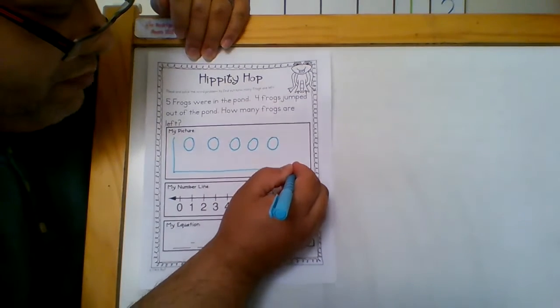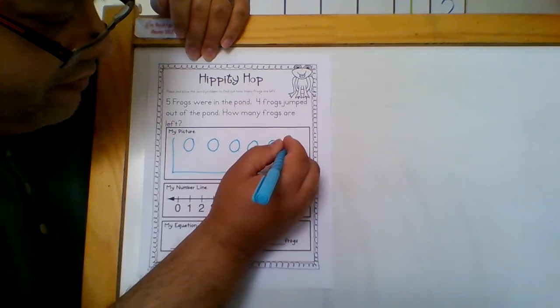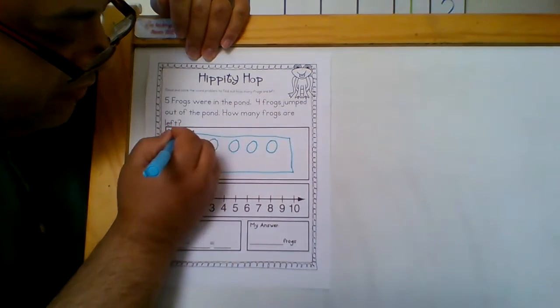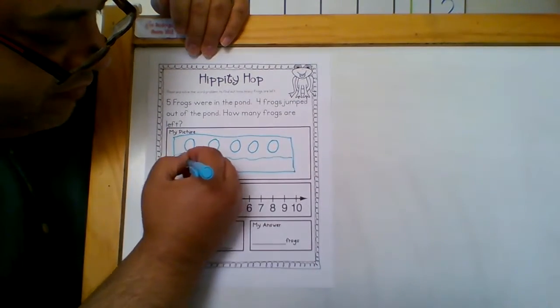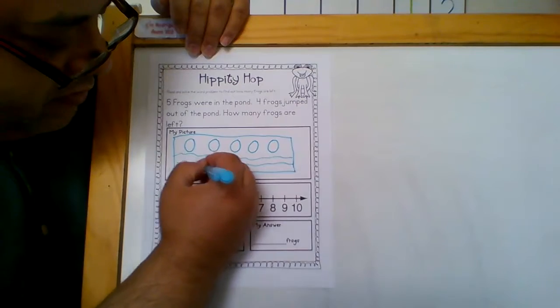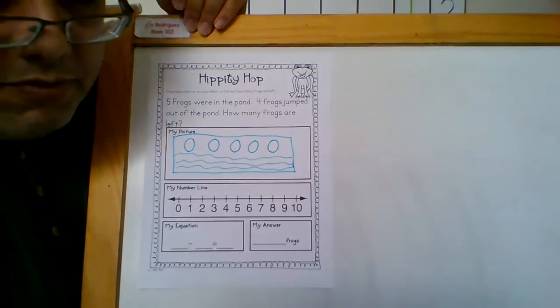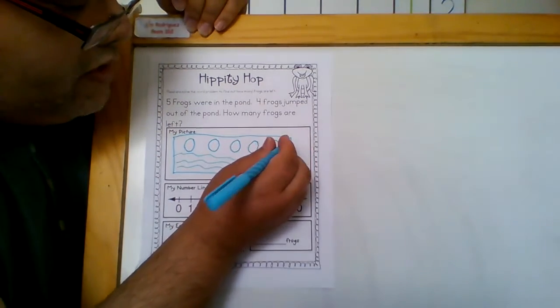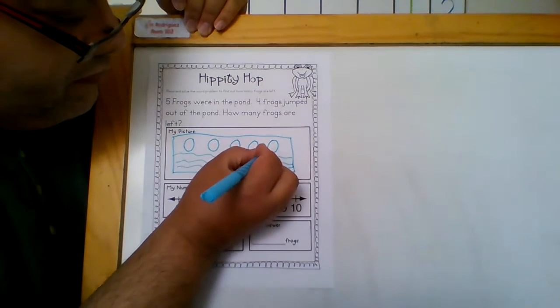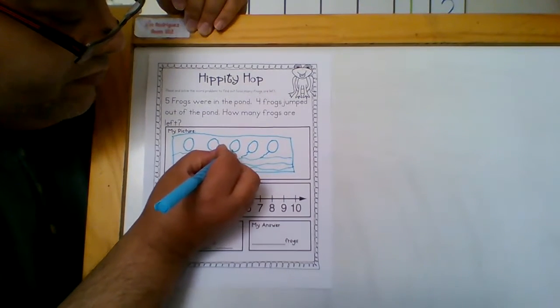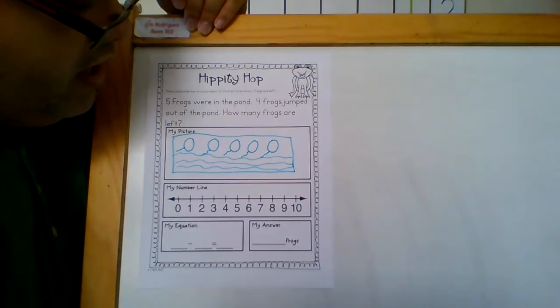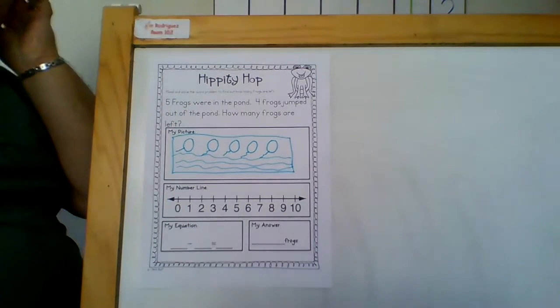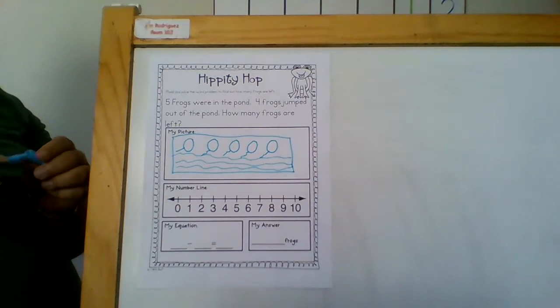This is supposed to be the pond. And the pond has water, of course. So now I'm going to subtract. Subtract means take away.